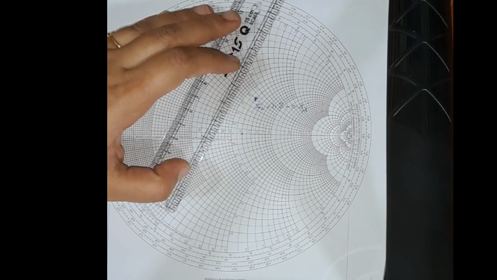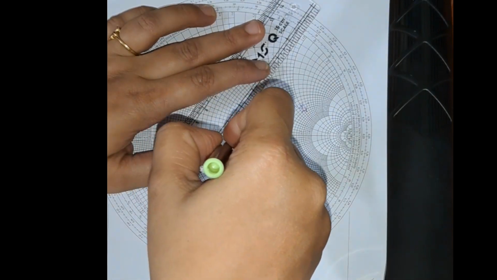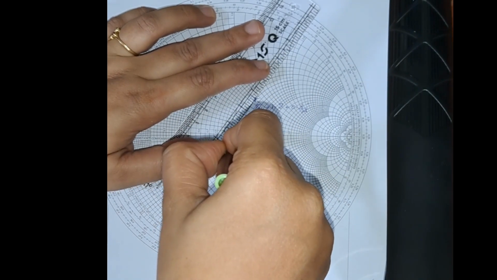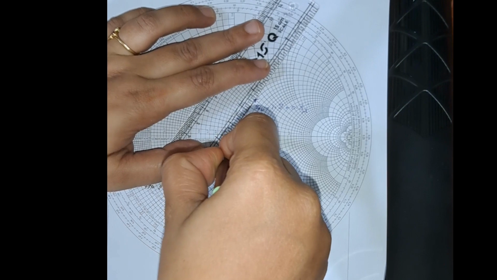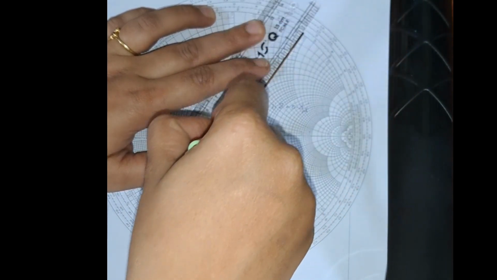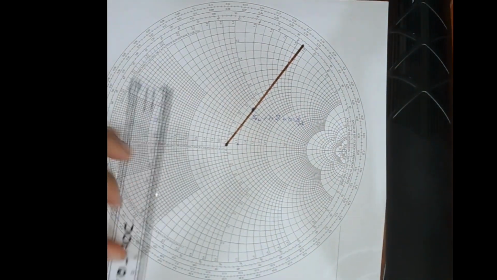Yes, that works well. One more method, let me show. From the center I'm drawing a straight line, see, this is the center, from there till here. Okay, now let me note down the values.